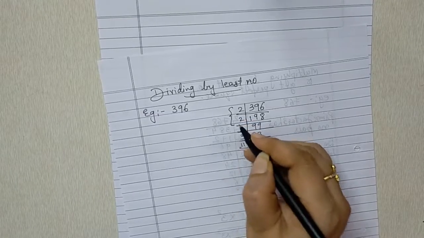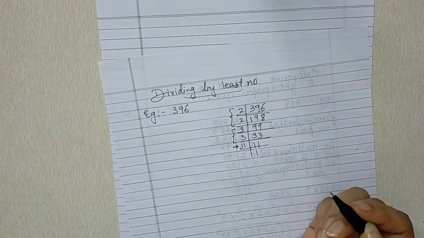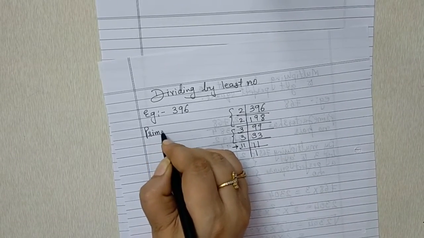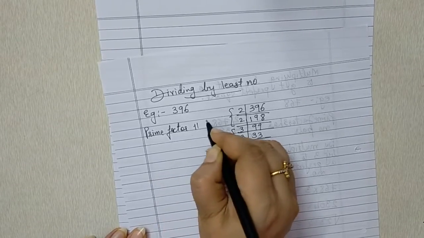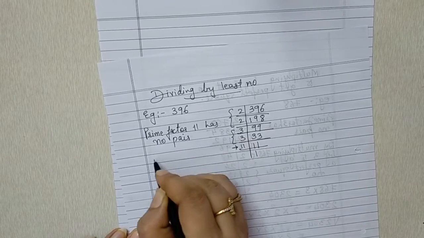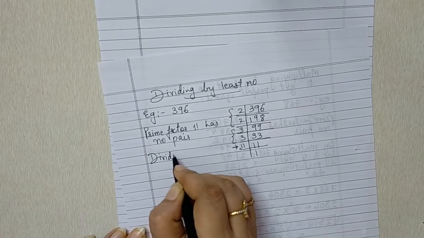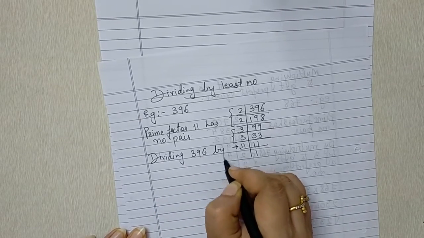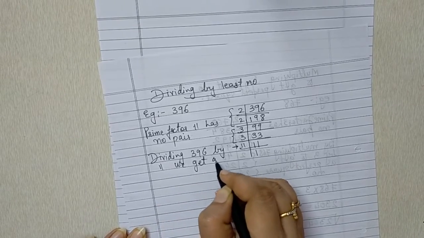Here we have the pairs of 2 and 3, but the number 11 is alone. So prime factor 11 has no pair, and hence we have to divide 396 by 11 to get a perfect square number.